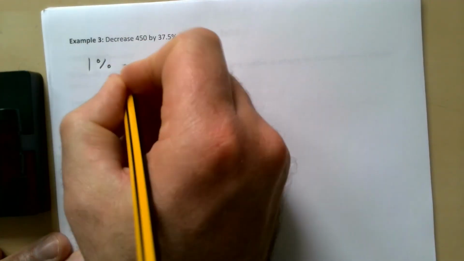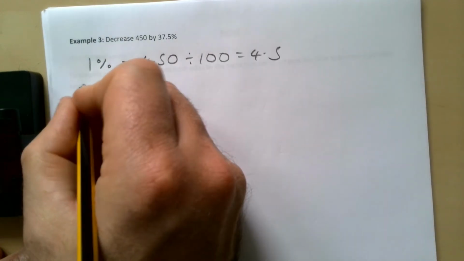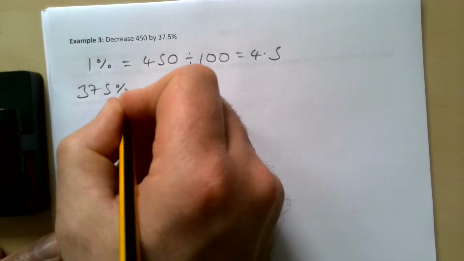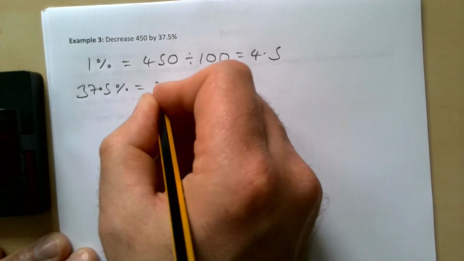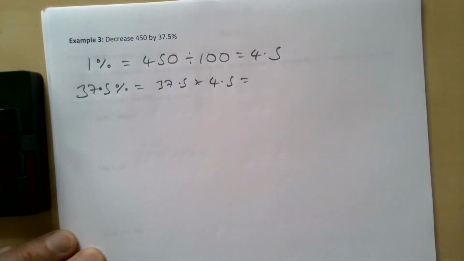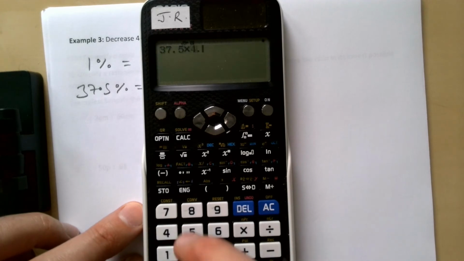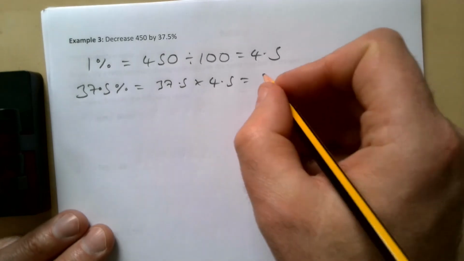Decrease 450 by 37.5%. Again, there are other ways of doing this, but I'm going the simple method. 1% is 450 divided by 100, which is 4.5. 37.5%, you may recognize that as being 3/8, but it's 37.5 multiplied by 4.5. 37.5 multiplied by 4.5 equals 168.75.